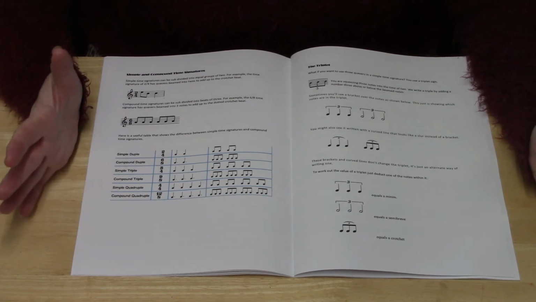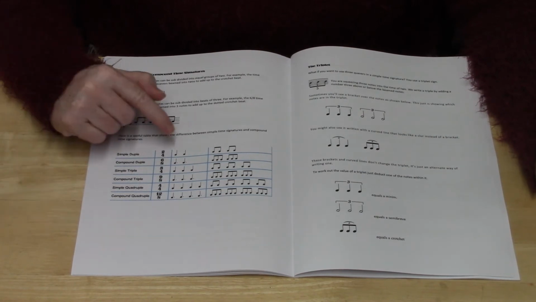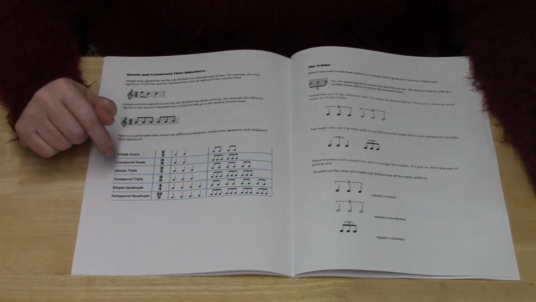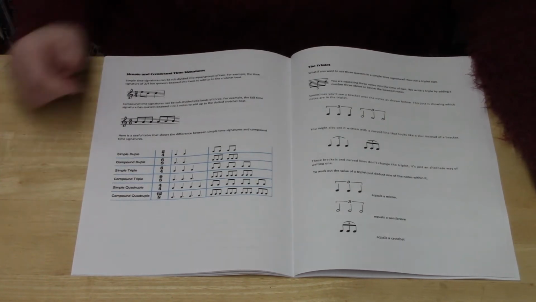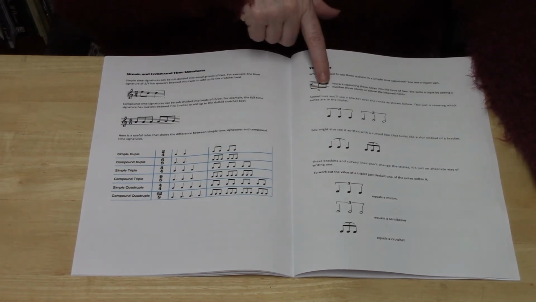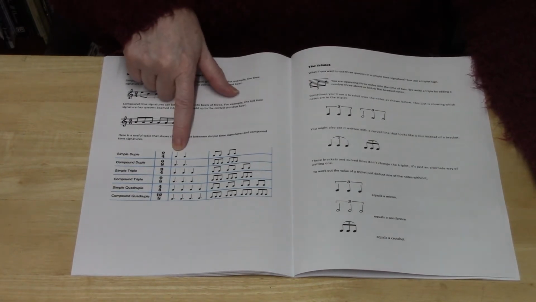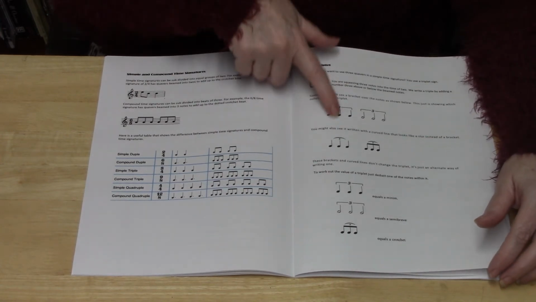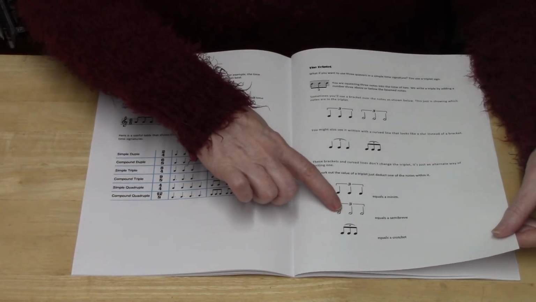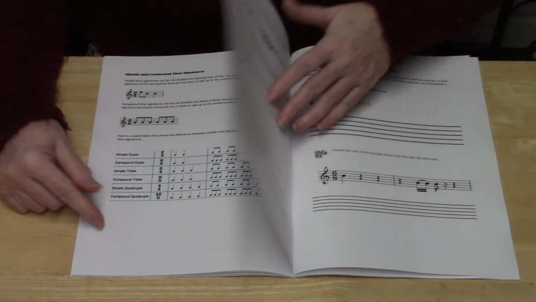Now what if you want to put a 3 quaver count in a simple time signature? What you do, you make what's called a triplet. So the triplet is 3 notes that squeeze into the time of 2. So a triplet actually equals 1 crotchet. So it shows you various ways that the triplet can actually be written. Sometimes it can equal a semibreve, sometimes it can equal a minim, and sometimes it can equal a crotchet.